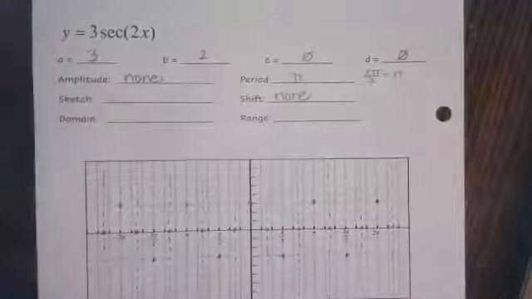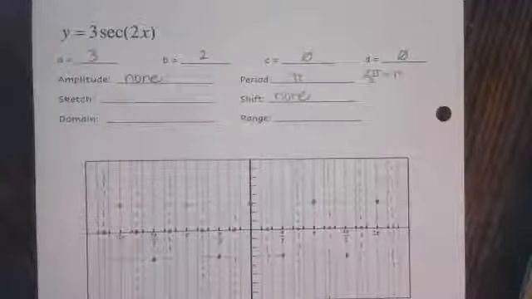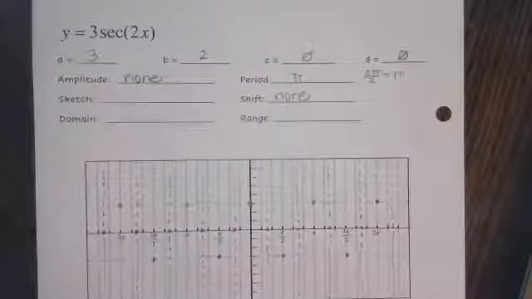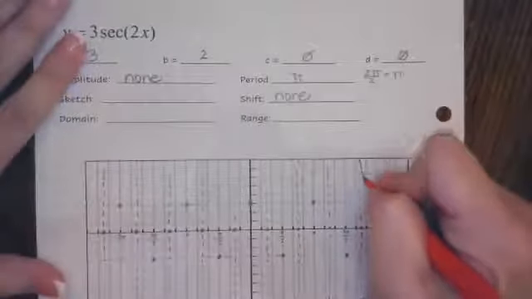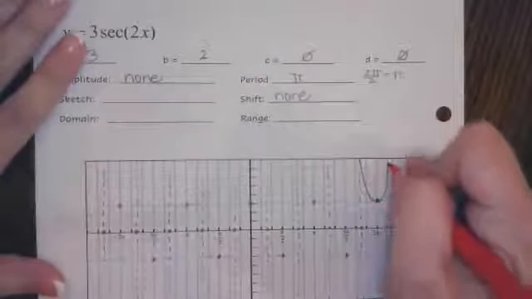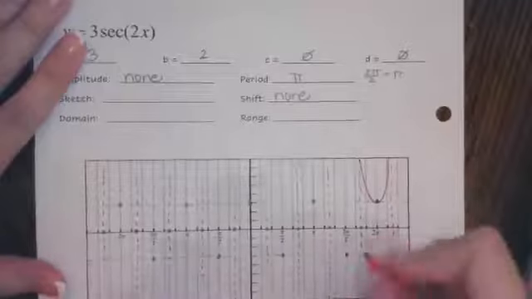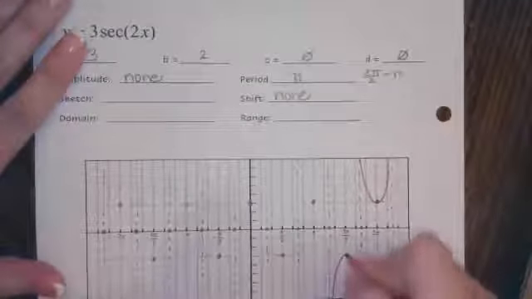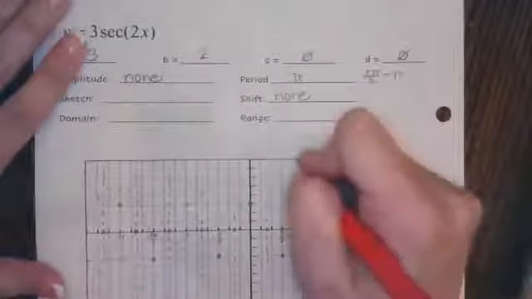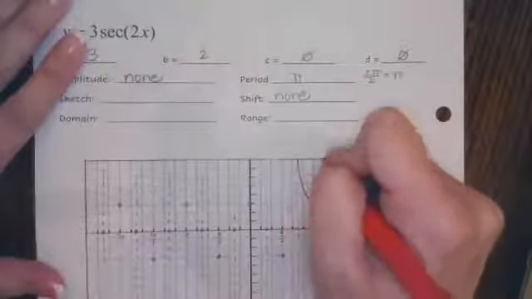All right, so now we've got all of our vertical asymptotes. Once the vertical asymptotes are graphed, then you can use those vertical asymptotes and that top point to make the top values, and then you can make the bottom ones there.